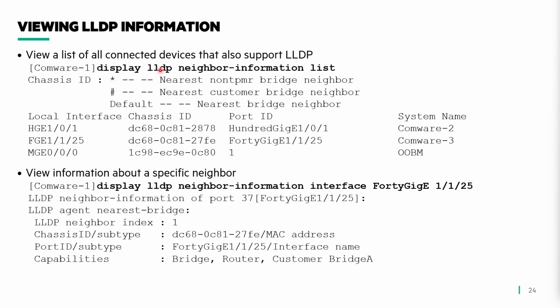Now we can see here display LLDP neighbor list, like show me the abbreviated form of that. But I can also see detail of a specific interface. So I'm now able from this command to see the list of all my neighbors. And then I might be interested to see more details about this interface. So I'm going to say show me the 40 gig Ethernet 1/1/25. It will show me more details on that interface.